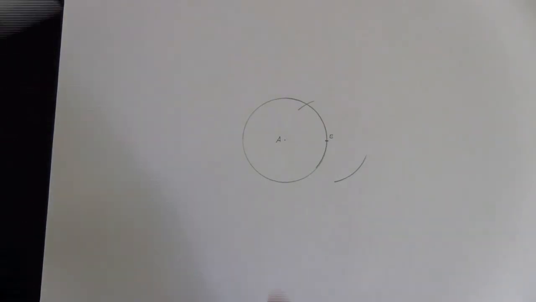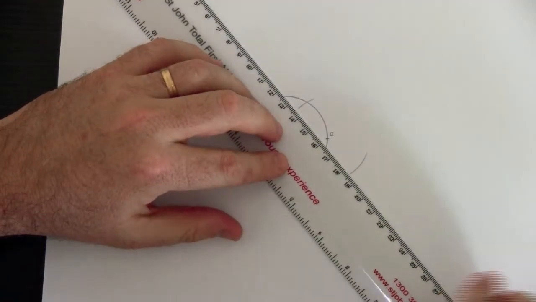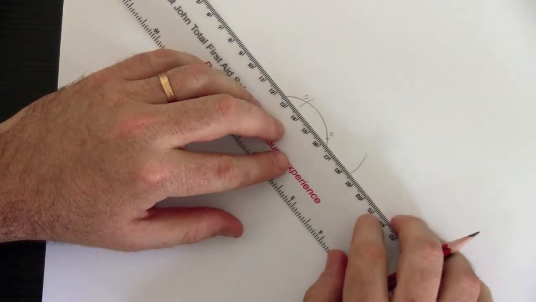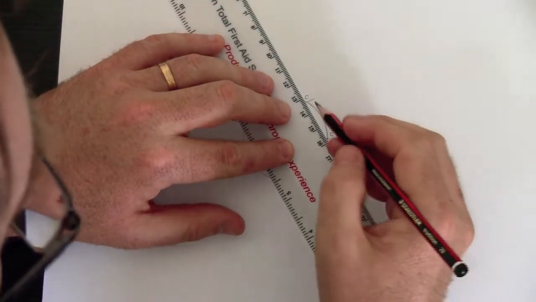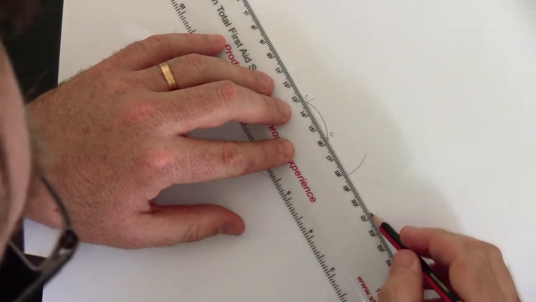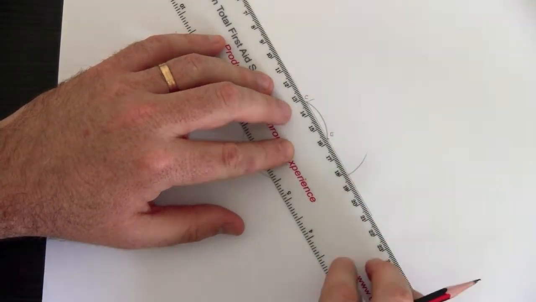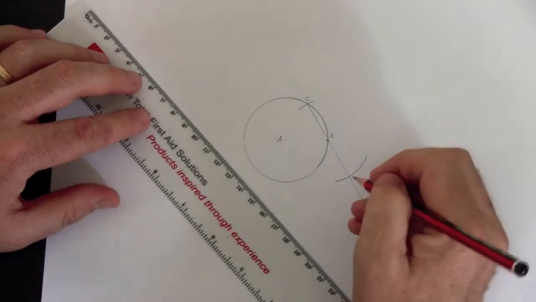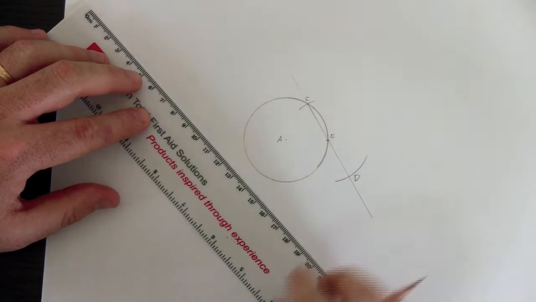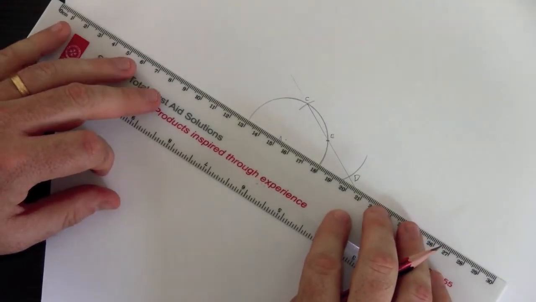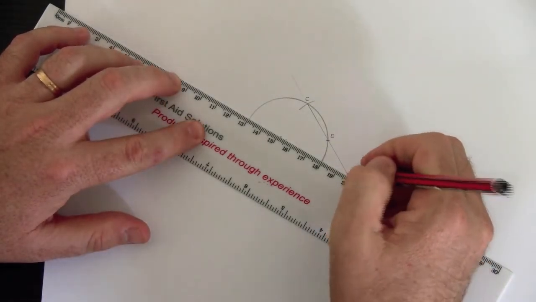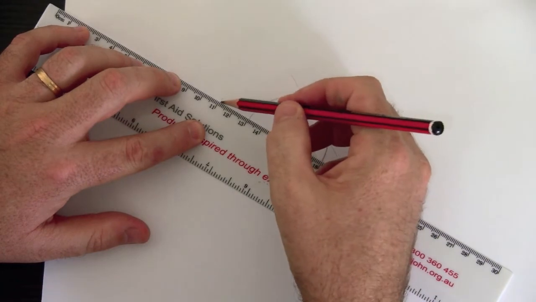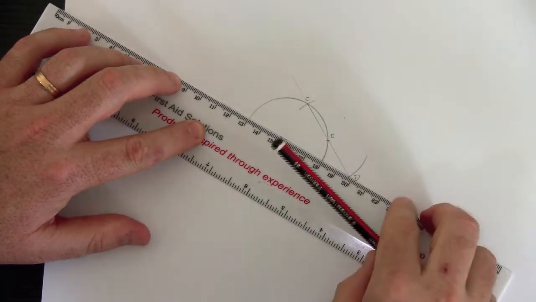Then you take the ruler and you draw a line from this point, I'll call it C. Draw a line from C all the way through B to that little extra bit of arc you just drew. That gets me a new point which I'll call D. Next, you draw a line between D and A. A is the center of the circle you started with. Make sure that line goes all the way across.